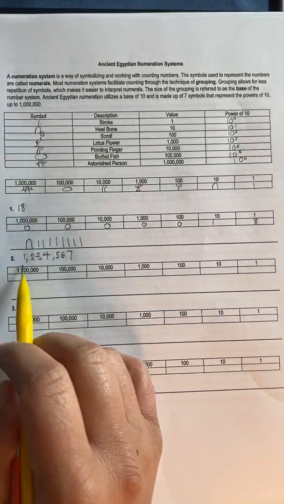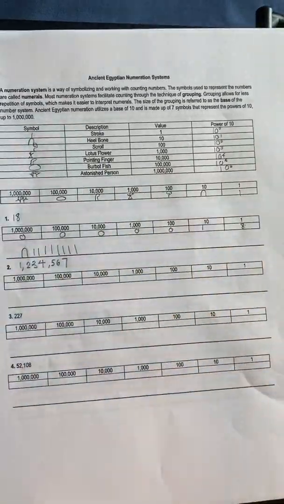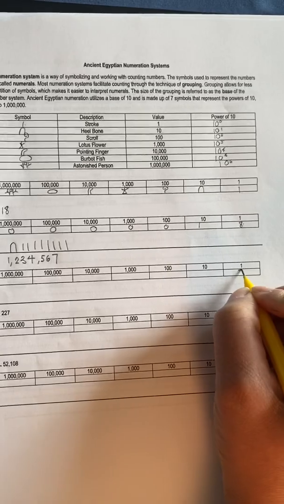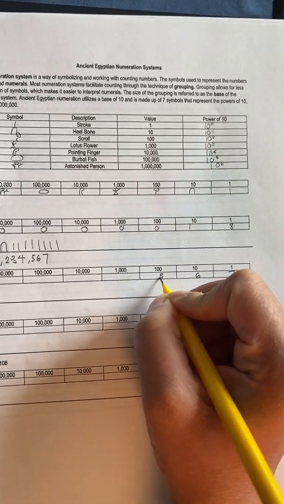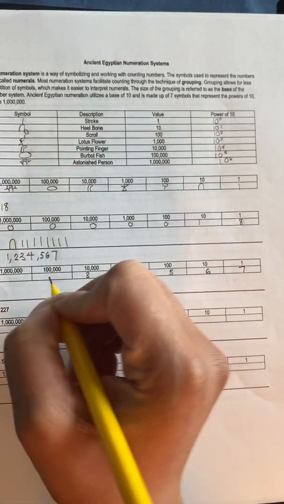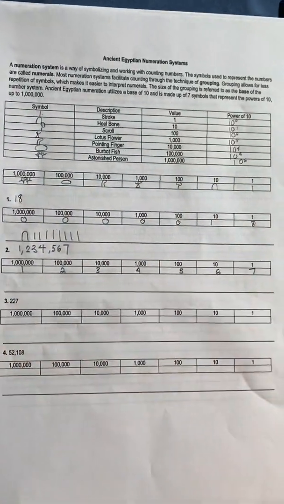We're going to be working with the number 1,234,567. So working from the right, you will see that you have 7 ones, 6 tens, 5 hundreds, 4 thousands, 3 10,000s, 2 100,000s, and 1 million.